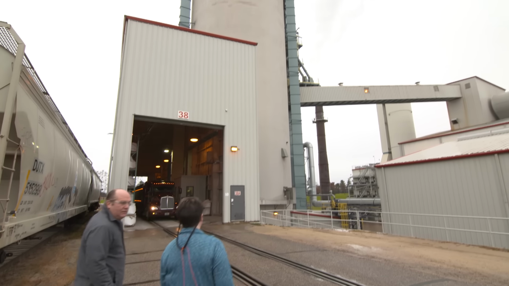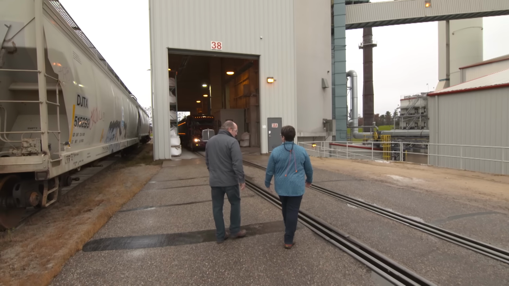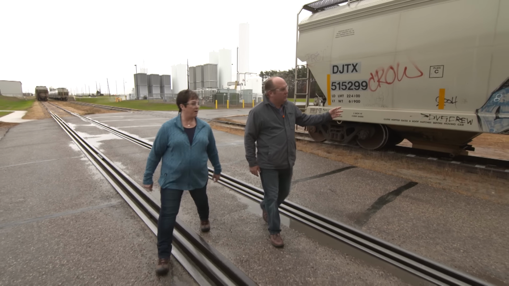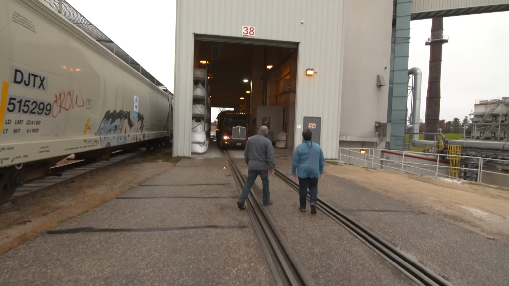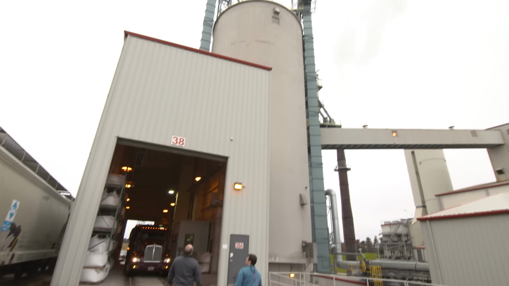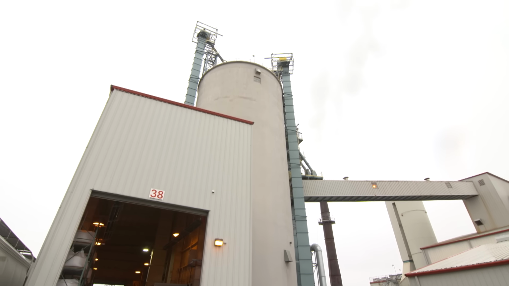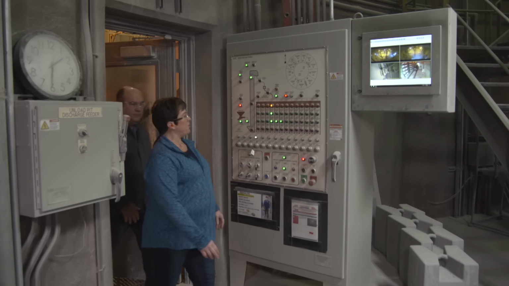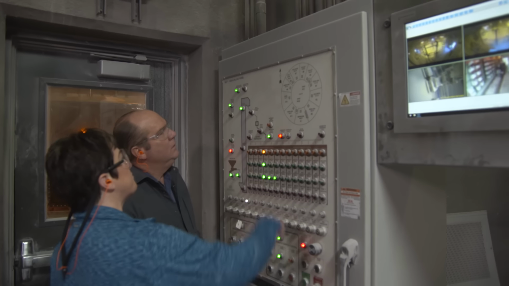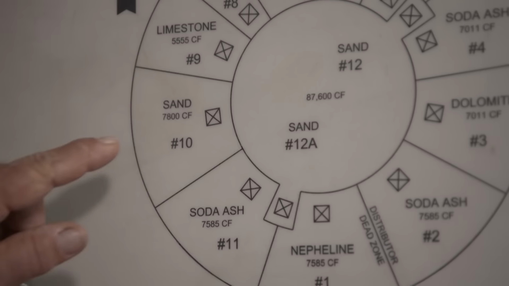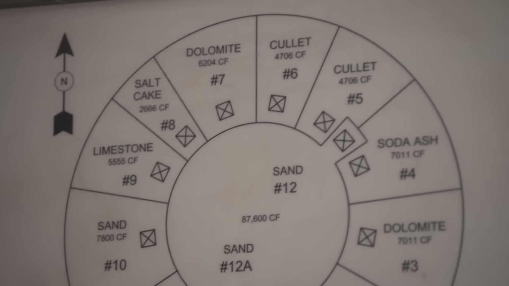The materials that we just saw, this is how we bring them into the plant. A lot of them come in by rail. Some of them come in on semi. We receive all of those materials and then we store them in our large silo. You can see the silo is split into 12 different pie-shaped compartments. Sand, limestone, all the ingredients.